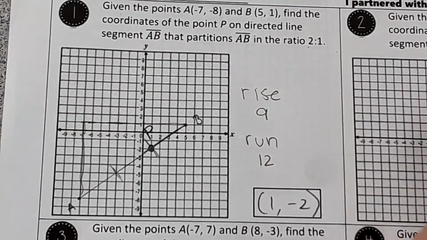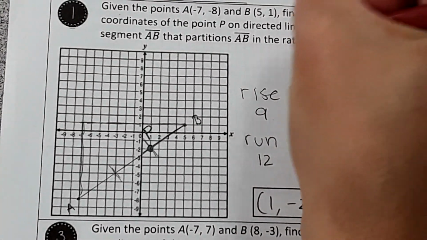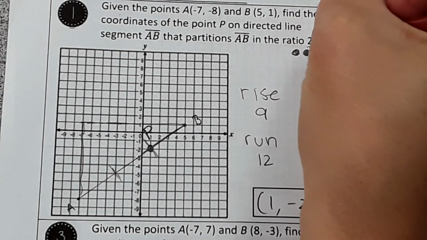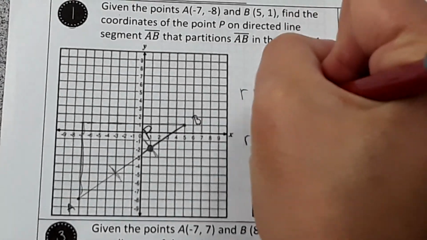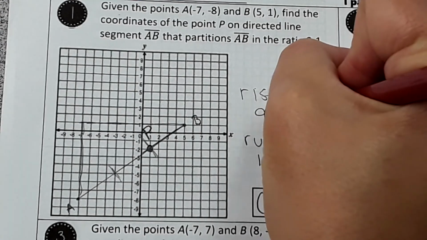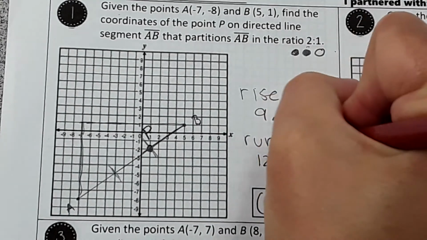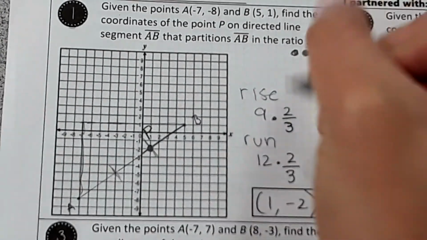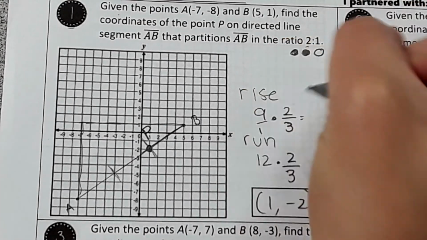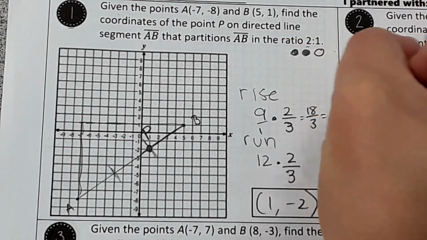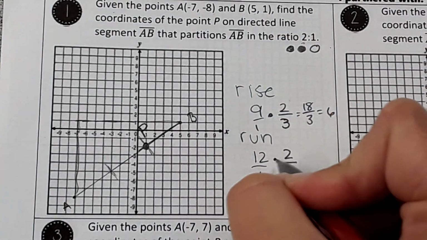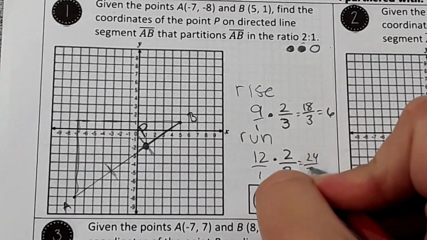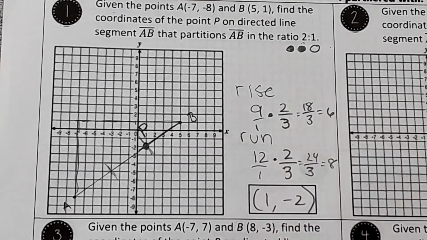Now we need to go 2/3 of the way, because there's 2 to 1, so that would be like 2 black dots, 1 white. That's 2/3 of the way. So we're going to multiply this slope by 2/3. And multiply this slope by 2/3. 9 times 2 is 18. 18 over 3 is 6. And then 12 times 2, 24 over 3 equals 8.